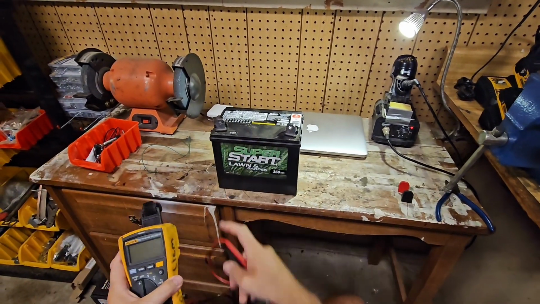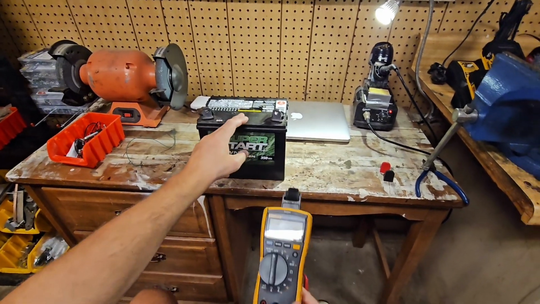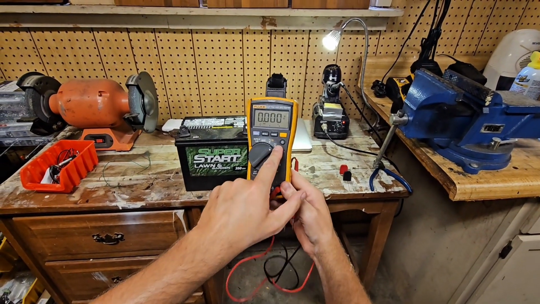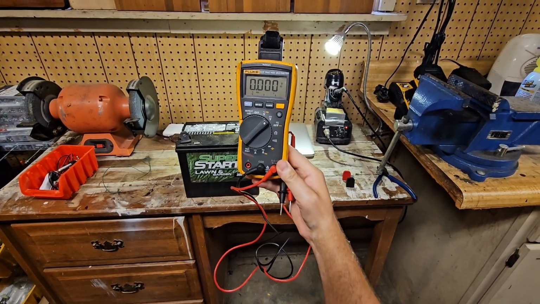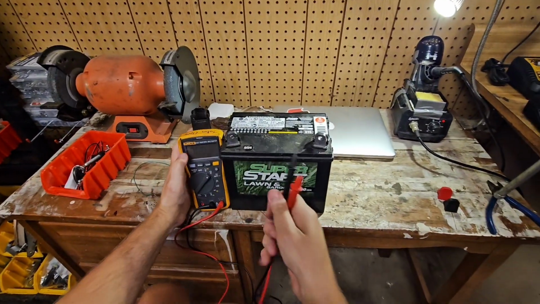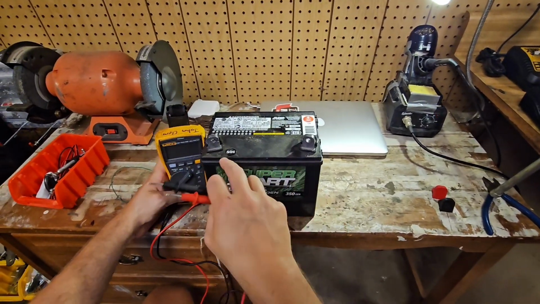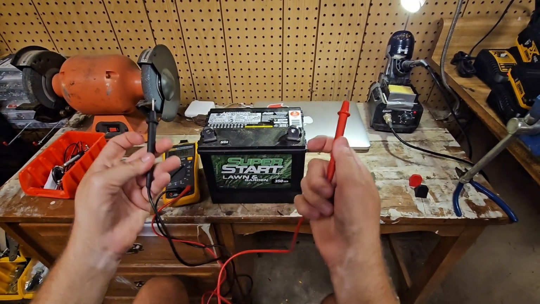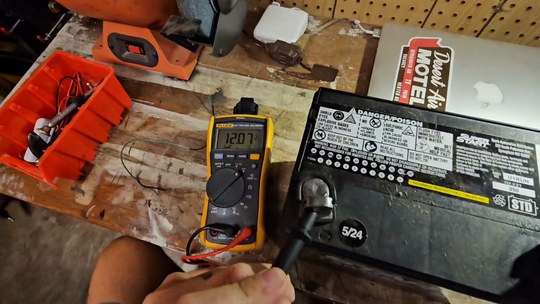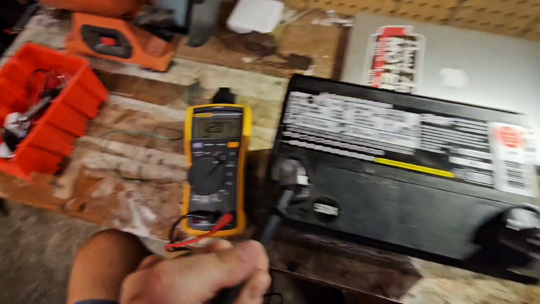When checking 12 volt circuits, direct current, you put your meter on direct current 12 volt, and the way you read it, you've got a positive and a negative. We're reading 12.7 volts DC.